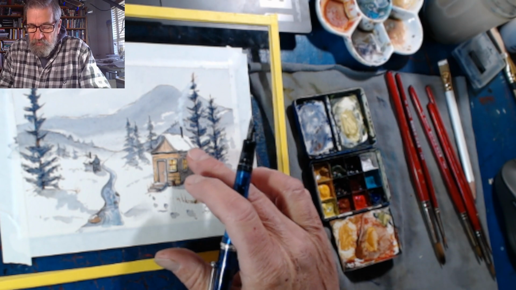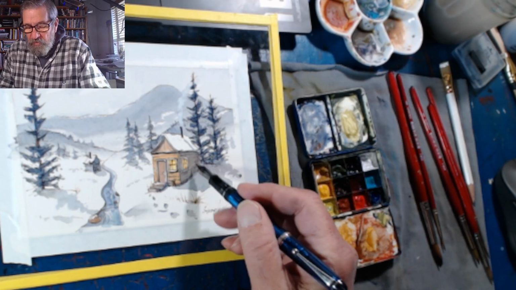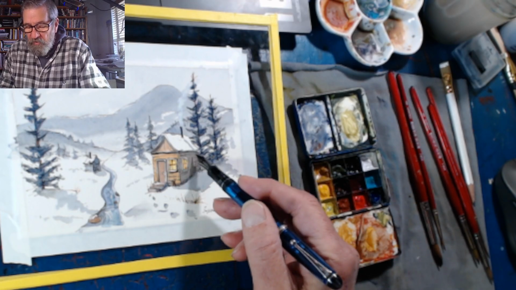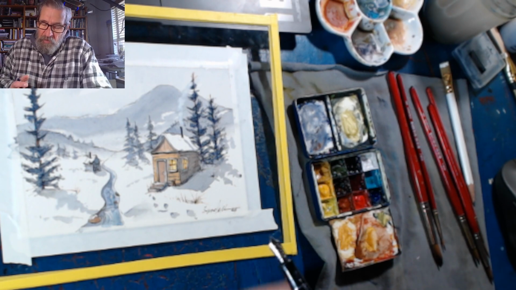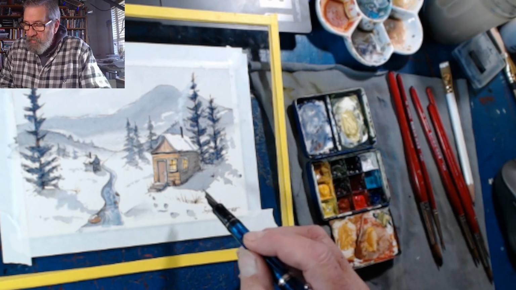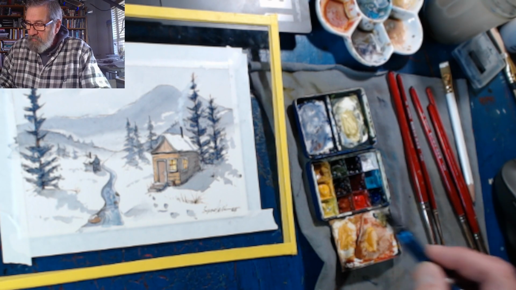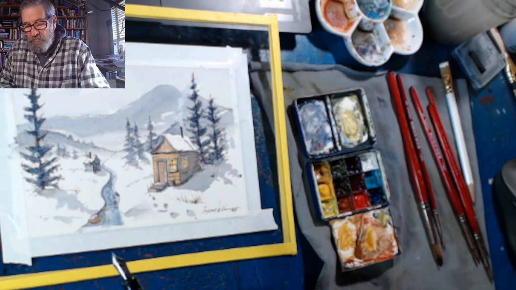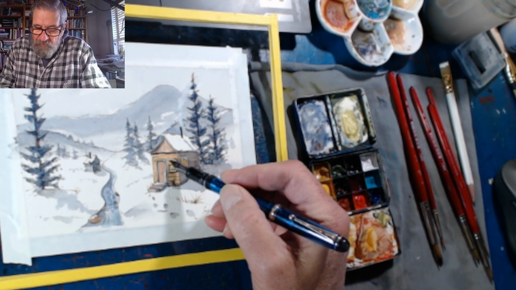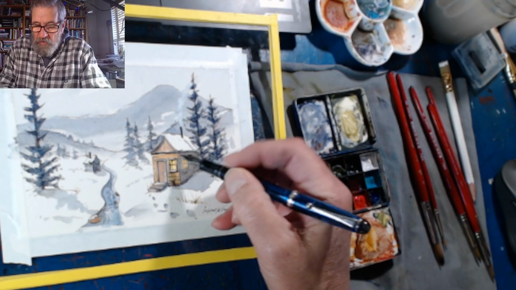I'm waiting to see if I can squeeze one more wash of my shadow color on the side of this house. You could put another wash of the burnt sienna, the lighter color, on it and kind of build it up. It's kind of fun to play with those things and just see what you can do.